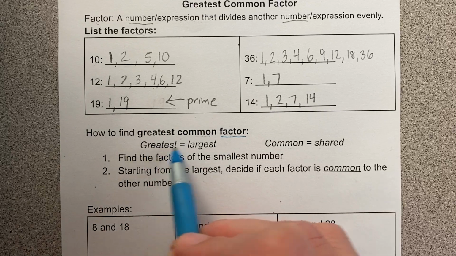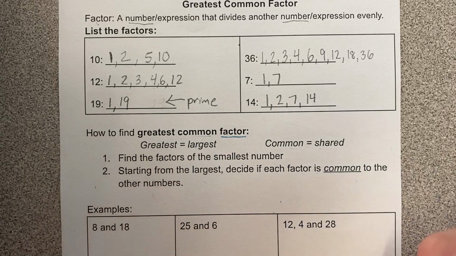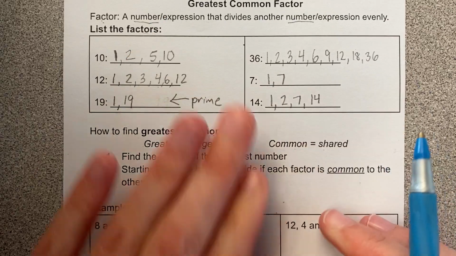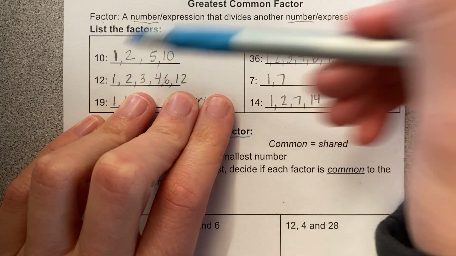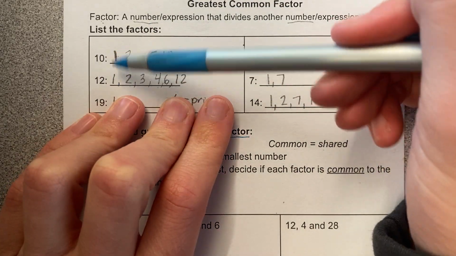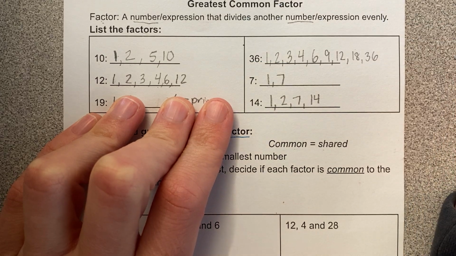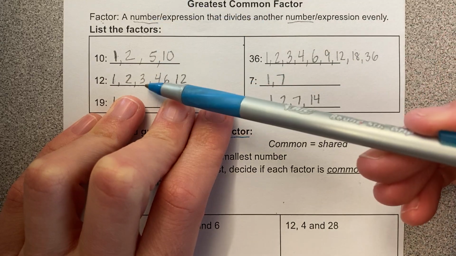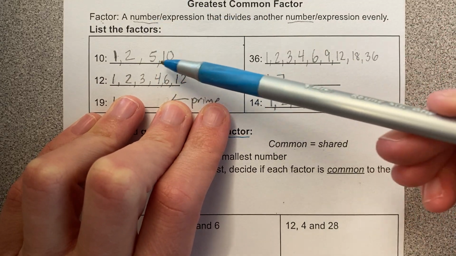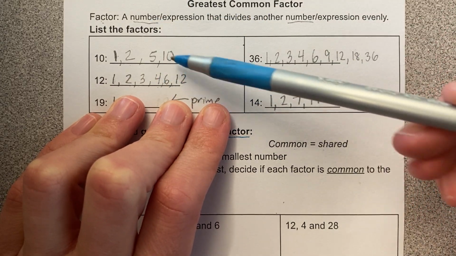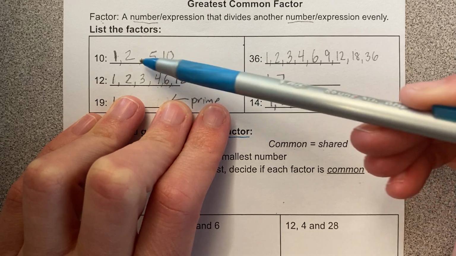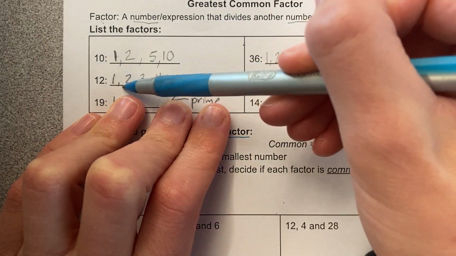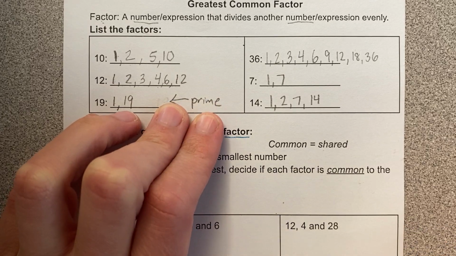And then greatest, that means largest, okay? So, for example, if I were to ask you for the greatest common factor of 10 and 12, you could tell me, well, 1 is a common factor, but I want the greatest common factor. So the greatest common factor of 10 and 12 would be 2, right? Because look, they both have other factors, but they're not in common, right? There's like a 6 here, but there's not a 6 here. So the greatest common factor of 10 and 12 would be 2, right?